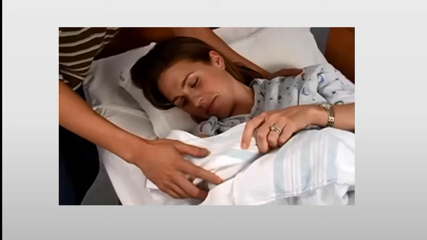In the next section, we will be talking about deliveries that aren't as easy and can't go directly to the mother based on the condition of the neonate post-delivery.